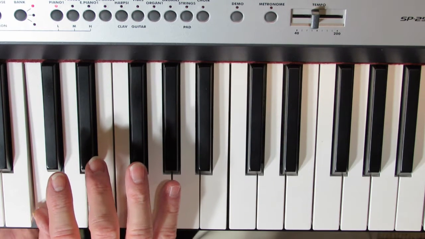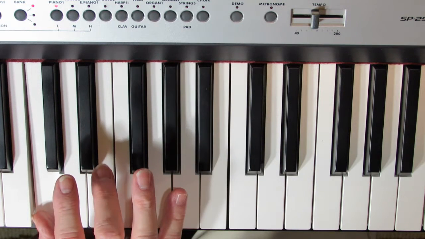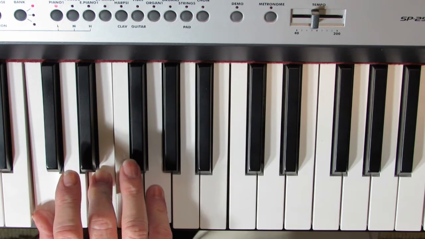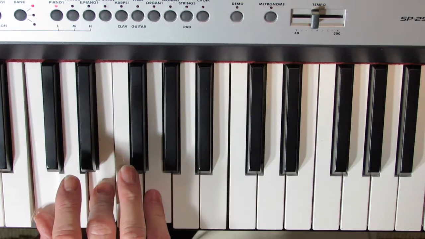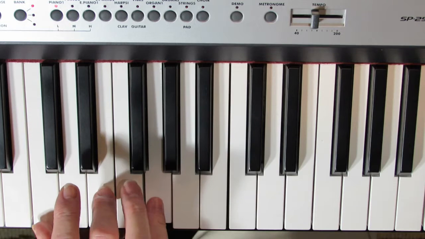Chords are constructed of 3 notes. We call that a triad. It's going to be the first, the third, and the 5th notes of the scale. So my C chord is going to be a C, an E, and a G.